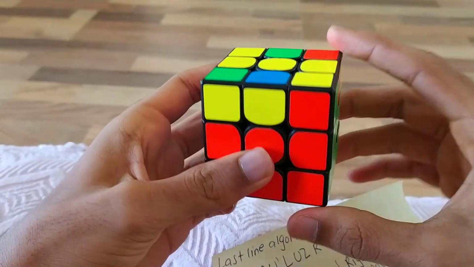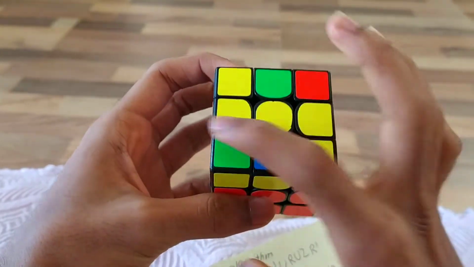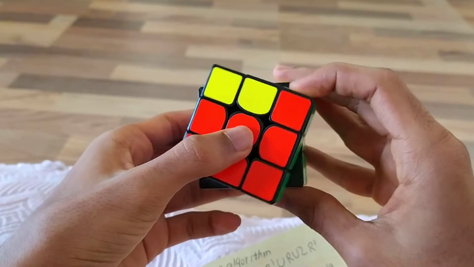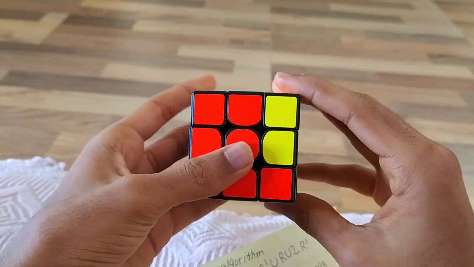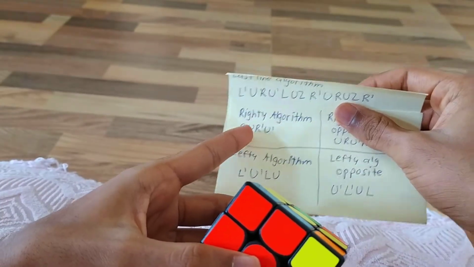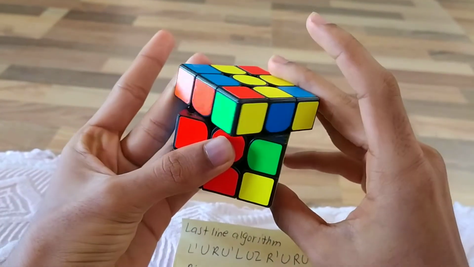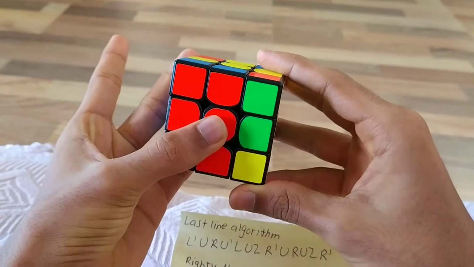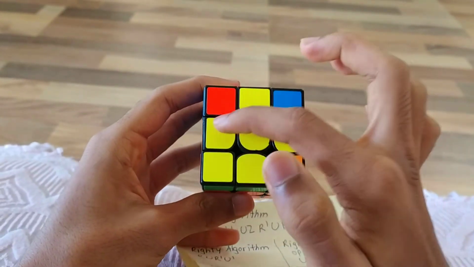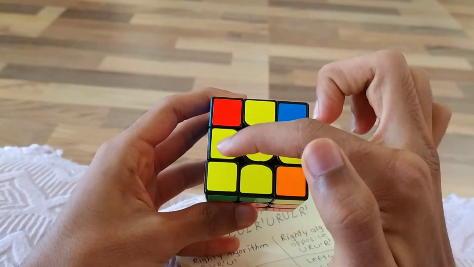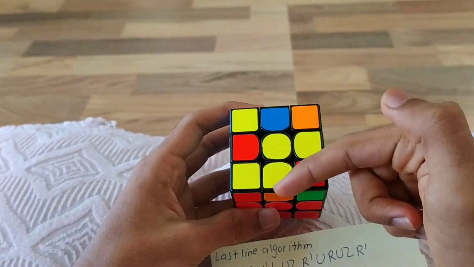Now I'll show you how to solve the line case. For this, you must take the front layer and move it towards the right. I've moved it. The piece is here. Now do the righty algorithm: R, U, R prime, U prime. I completed the algorithm. Now reverse: move this front layer back. As you can see, this cross has occurred, and now I have one extra corner. That's always okay.